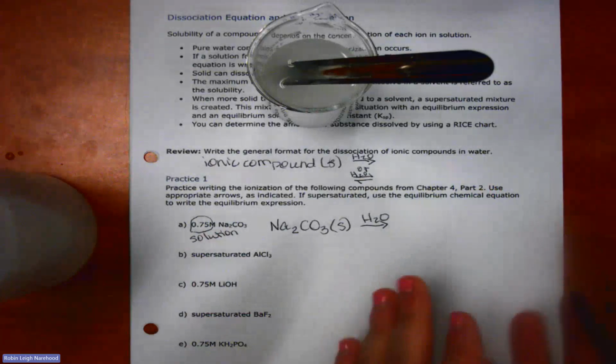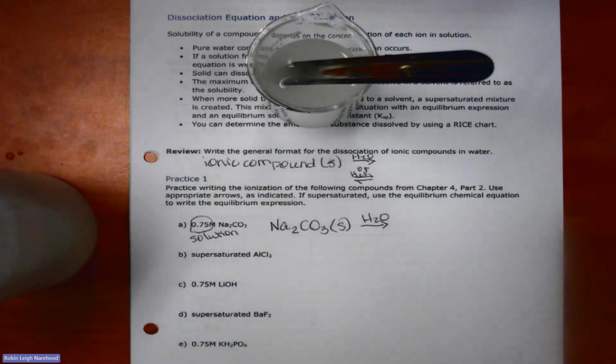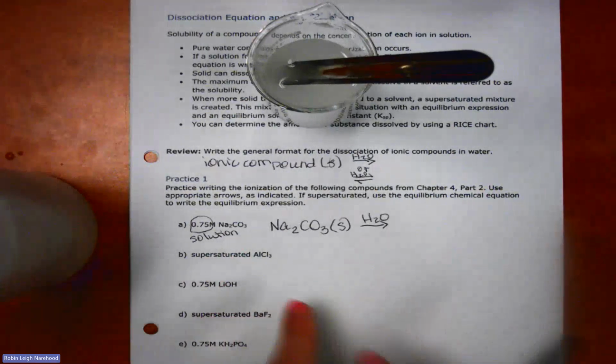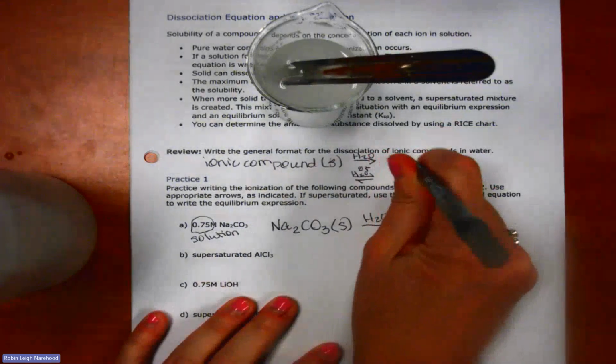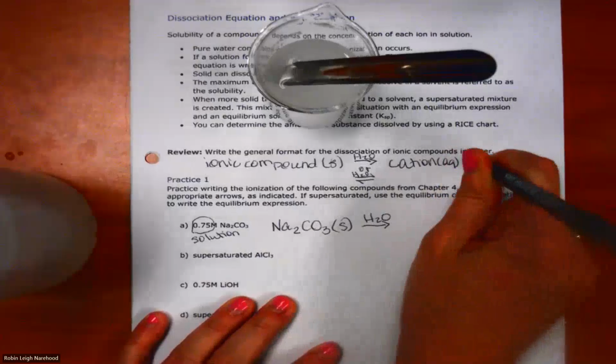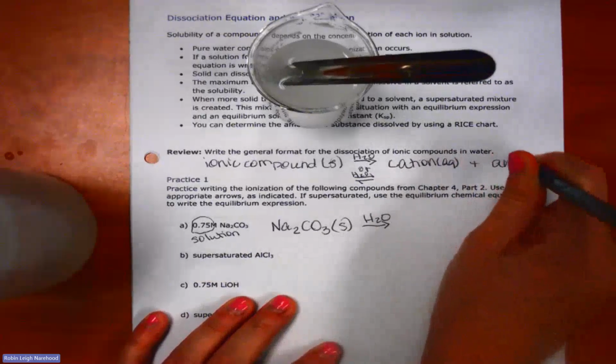But how you write the products is always going to be the same format. And so what do we put? How do we write this ionic compound as aqueous? What do we do to the ionic compound? You split it into the cation formula plus the anion formula. So the general format, you would have your cation plus your anion.